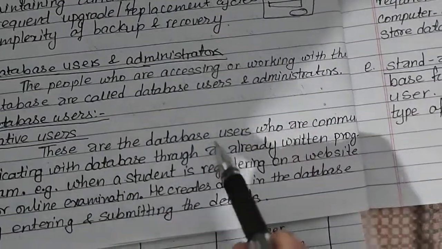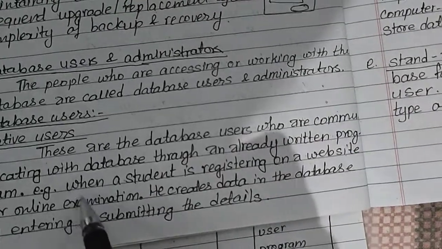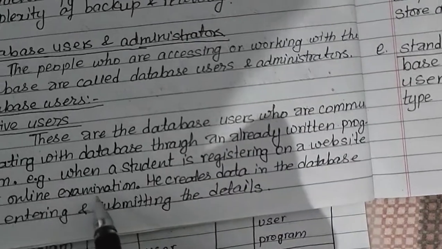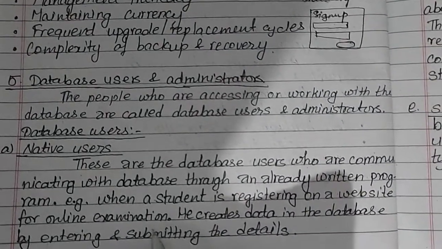These are the database users who are communicating with the database through an already written program. Example: when a student is registering on a website for an online examination, he creates data in the database by entering and submitting the details.